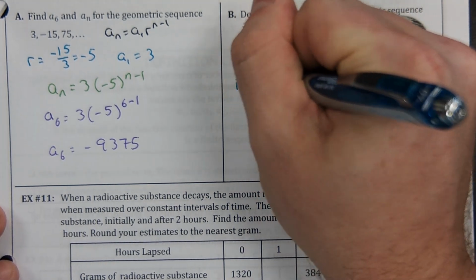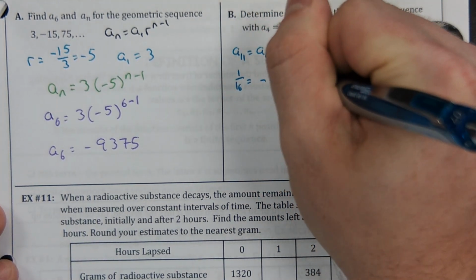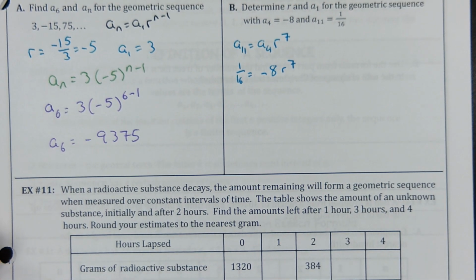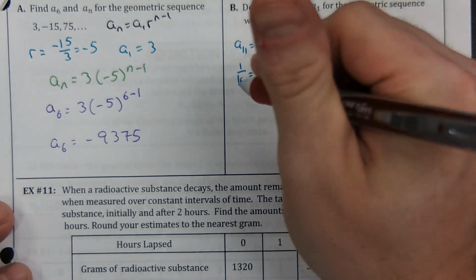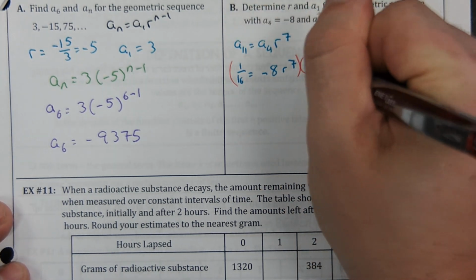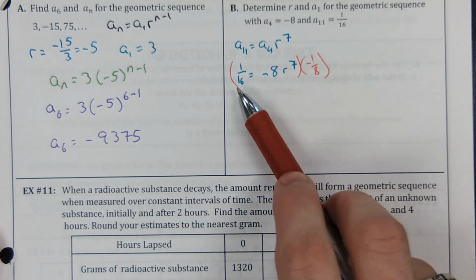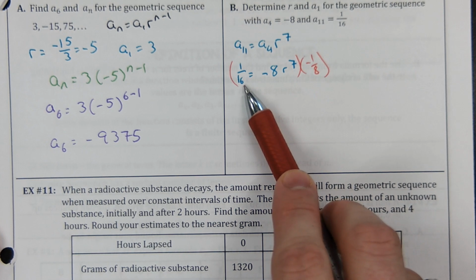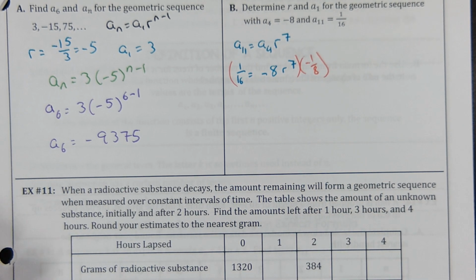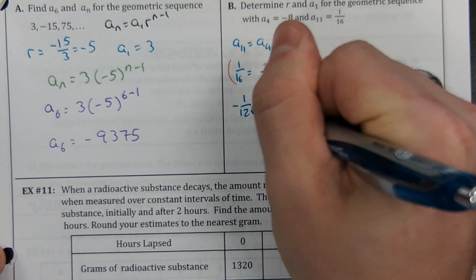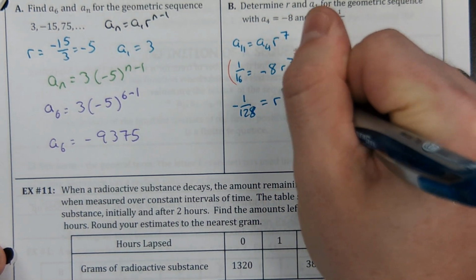1 over 16 equals negative 8 r to the 7th. I'm going to multiply everything by negative 1/8, instead of saying divide by negative 8, because it's already a fraction. 8 times 16 is 80 plus 48 is 128. And it's negative. So I have negative 1 over 128 equals r to the 7th.